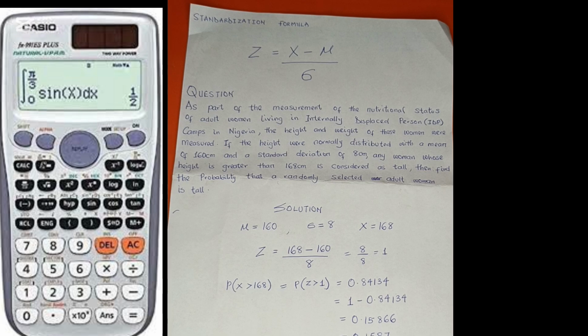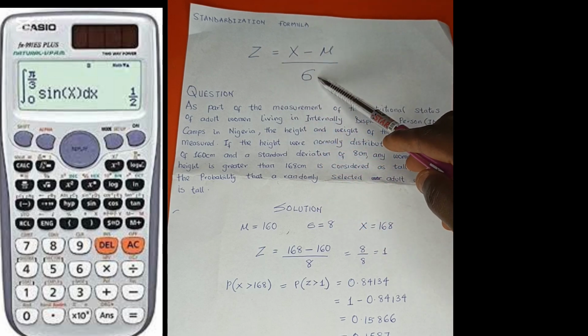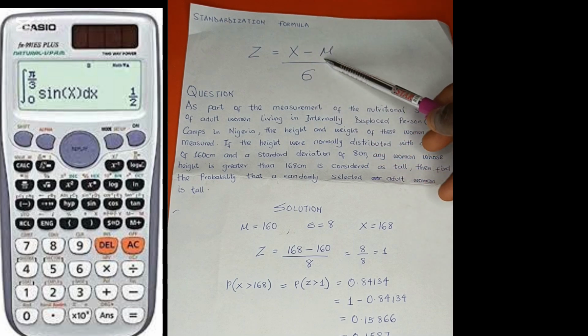Let's say, for instance, we have the standardized value, which is z is equal to x minus mu over sigma. Sigma here is the population standard deviation, while mu here is the population mean.